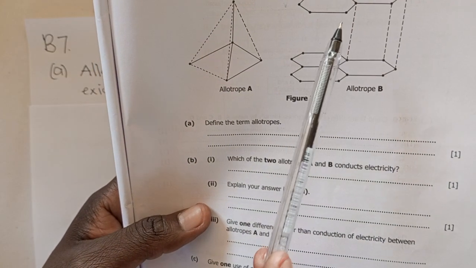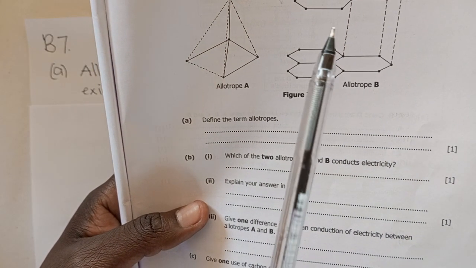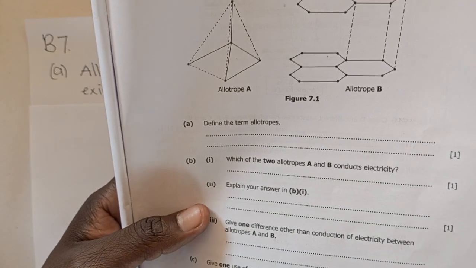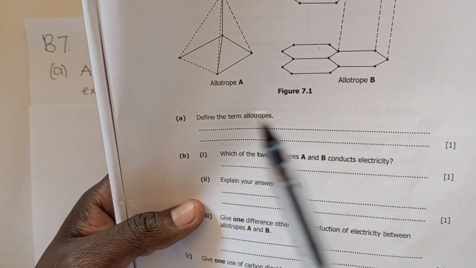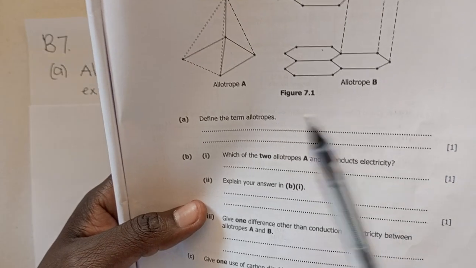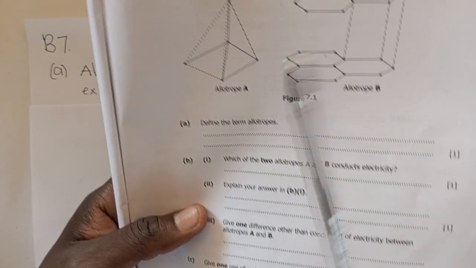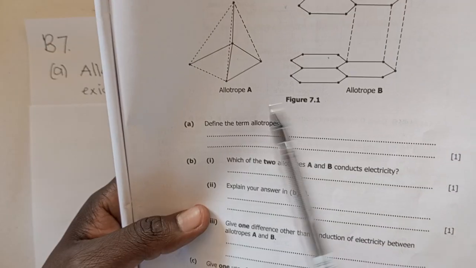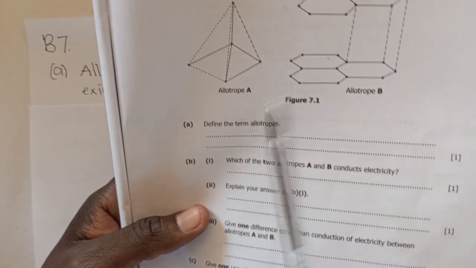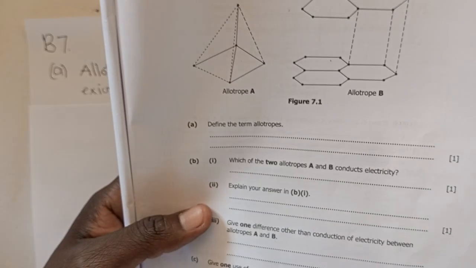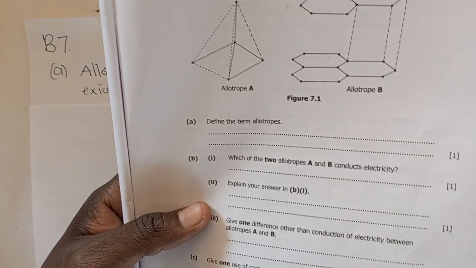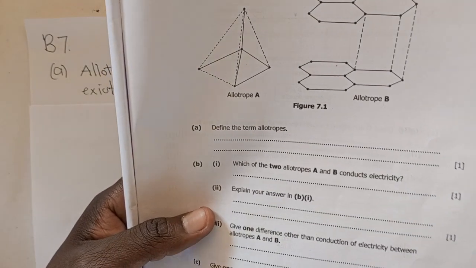And the 4th bond is left free, okay? So because of that, there are free mobile electrons in a graphite molecule, which are able to conduct electricity, okay? So that is the answer.